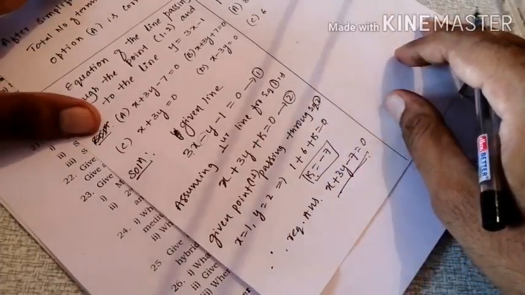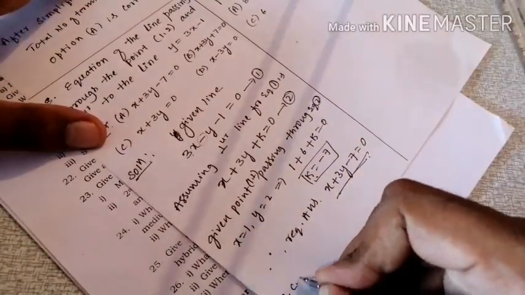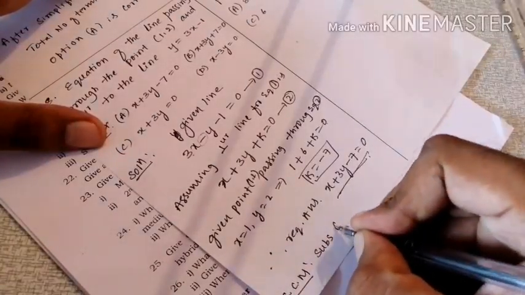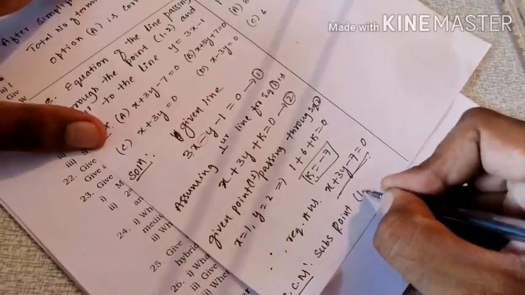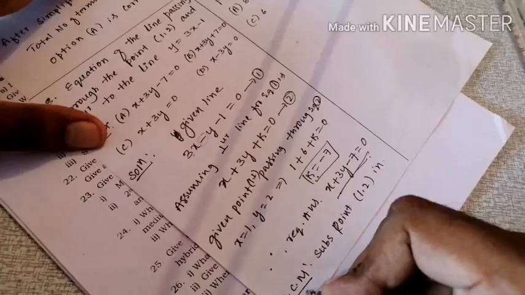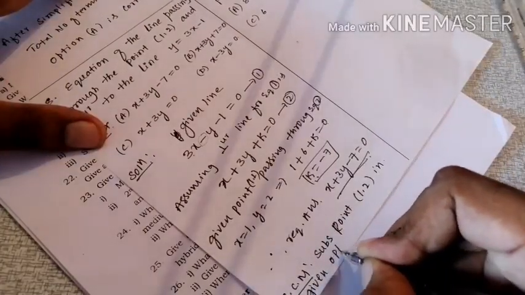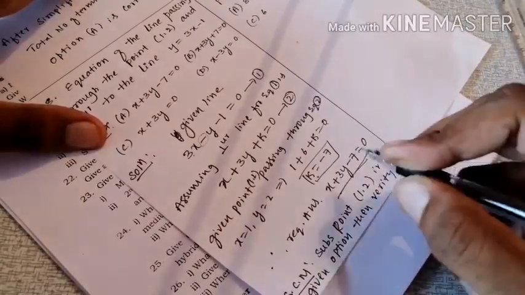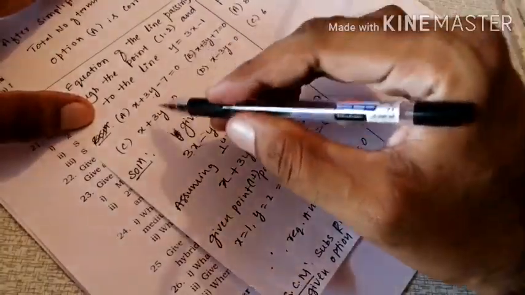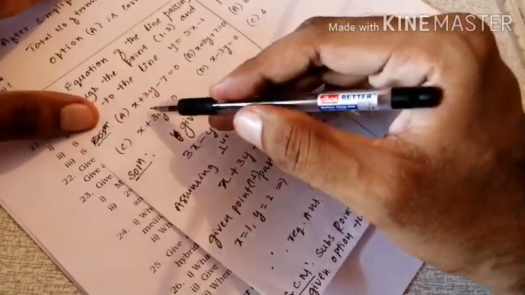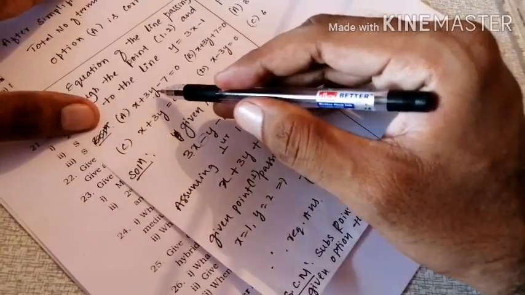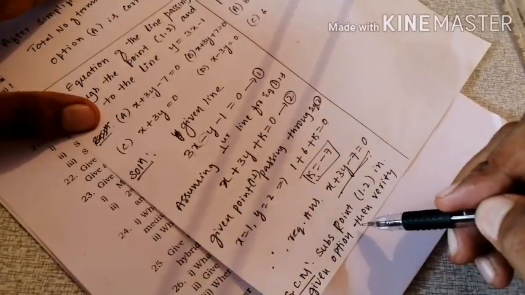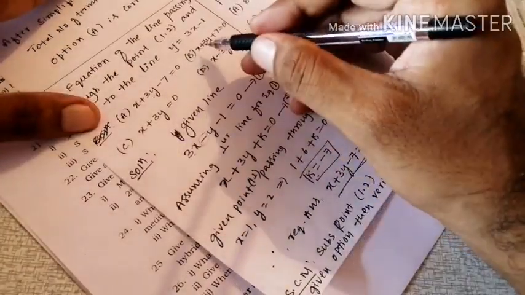This is the theoretical way. In the shortcut method, keep it in mind, substitute the point (1, 2) in the given options, then verify. Suppose I substitute in option A, 1 plus 6 minus 7 is 0. When LHS and RHS balance, then that equation is correct. This is the theoretical way and this is the shortcut method. Substituting the point into the equation, we can get the answer.